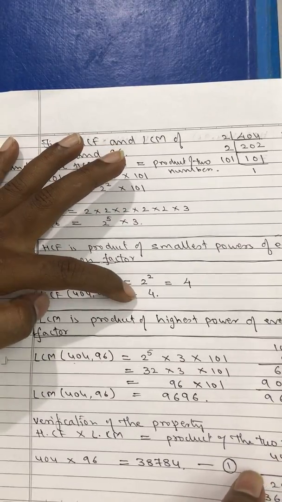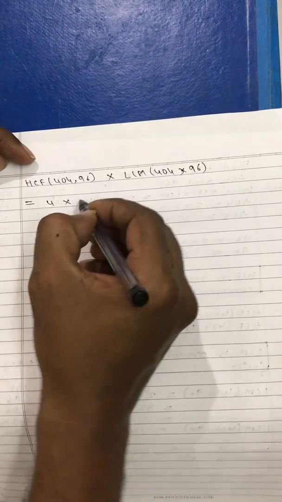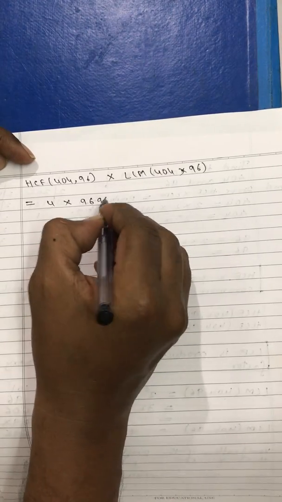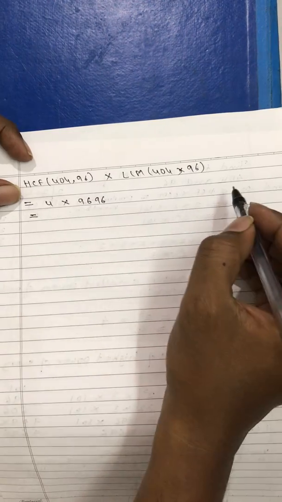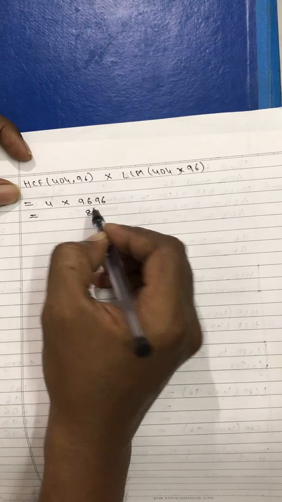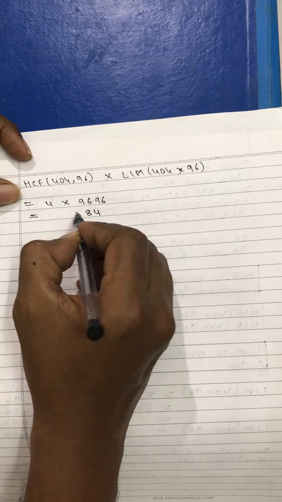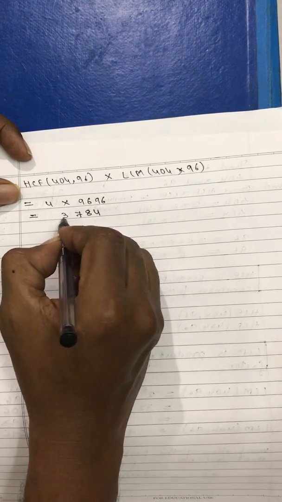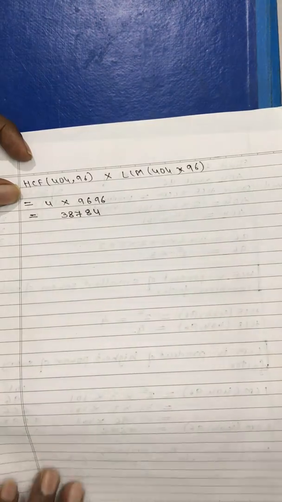This will give me what I had got. I had got HCF is 4 and LCM is 9696. So it will be 4 into 9696. 4 6s are 24, 4 9s are 36, and so on. What we got over there is 38784.